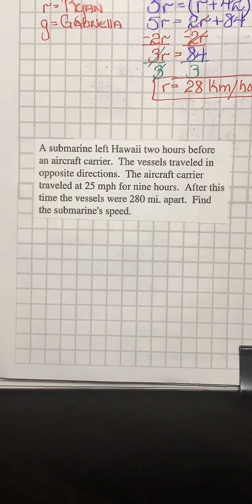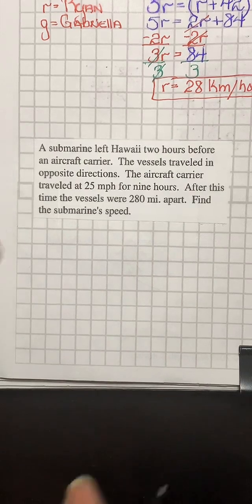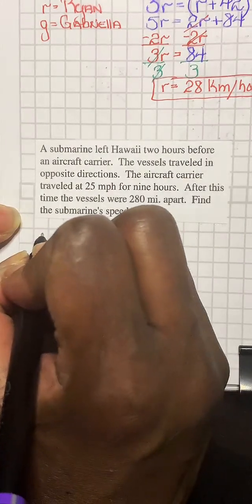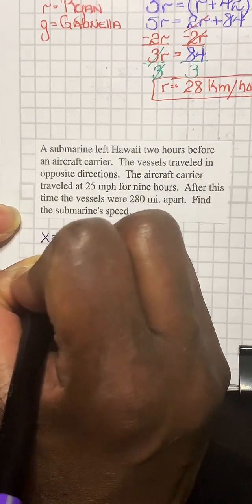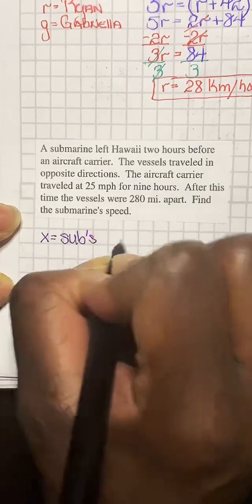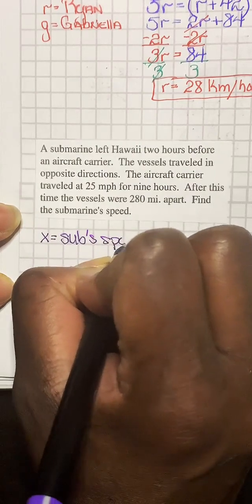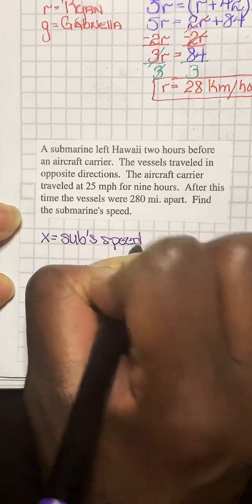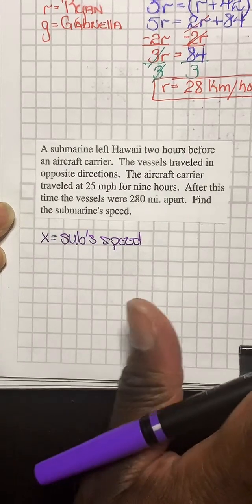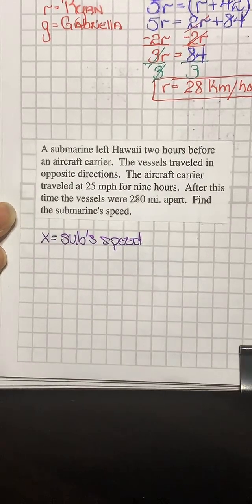All righty then. All right, so here's the big pieces of information. We need to find the submarine speed. So we don't know what that is. So I'm going to use that as my unknown. So I'm just going to say sub's speed.